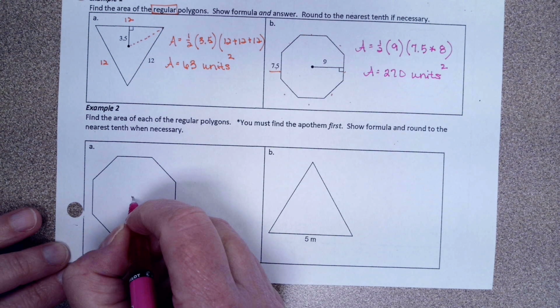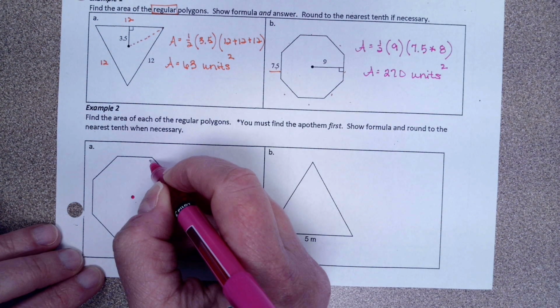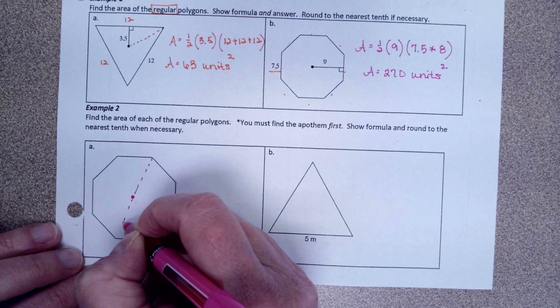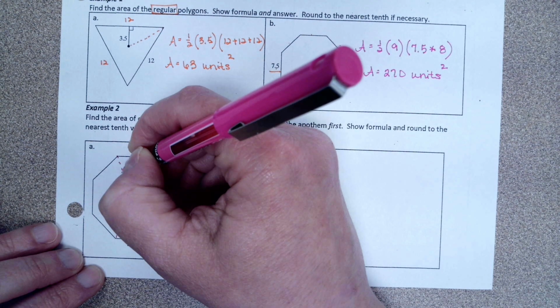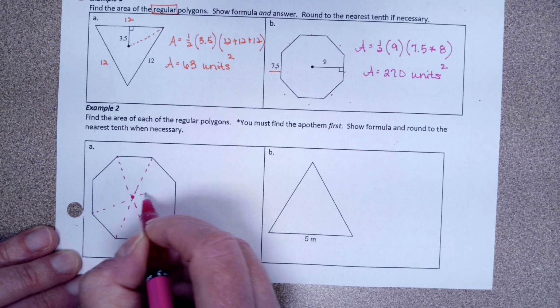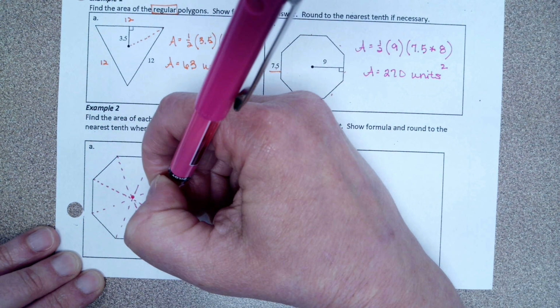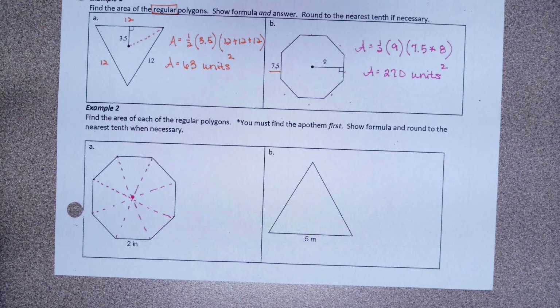If I go ahead and I put a center in here, again, I appreciate that's probably a little off, but here we go. If we go ahead and create some triangles, there we go. So again, as I'm looking at it, I've got 8 triangles. So let's think for just a second, see what we want to do.